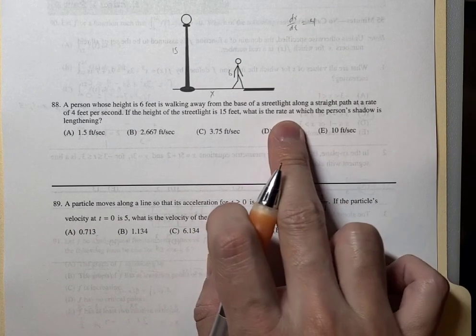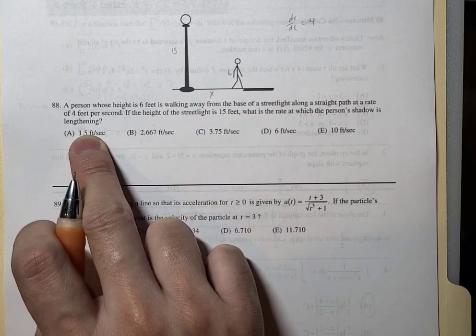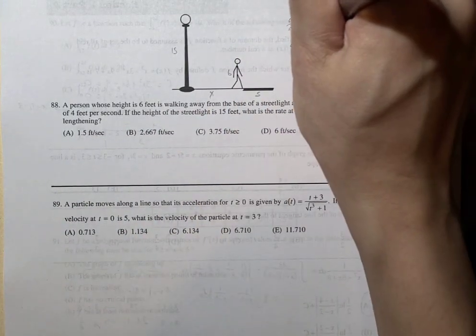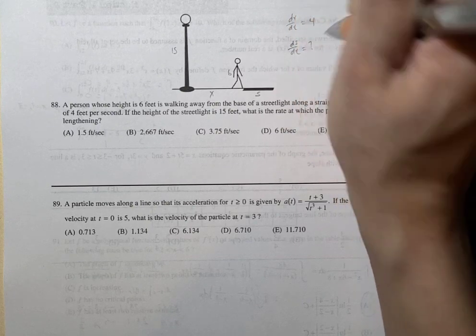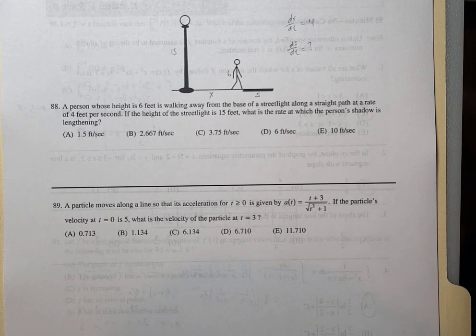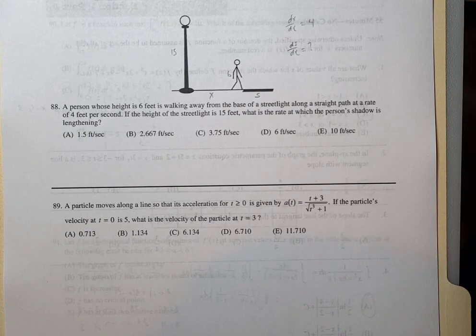So this is asking what is the rate at which the person's shadow is lengthening. So if this is the shadow s, they're asking what ds/dt is, okay? So how can we solve this problem? All right? So here I was saying we can do something with similar triangles maybe, all right?